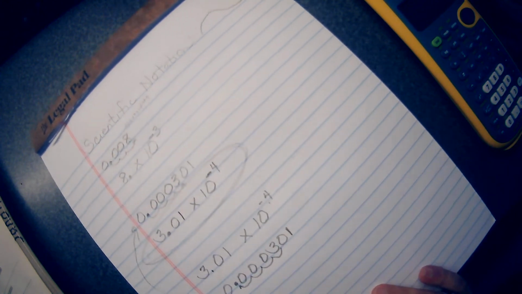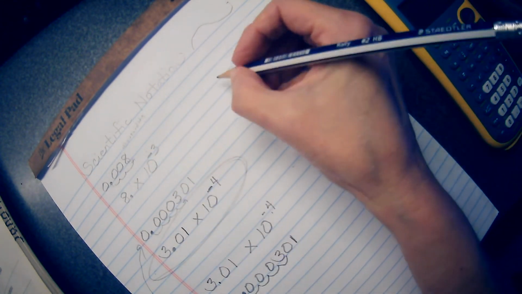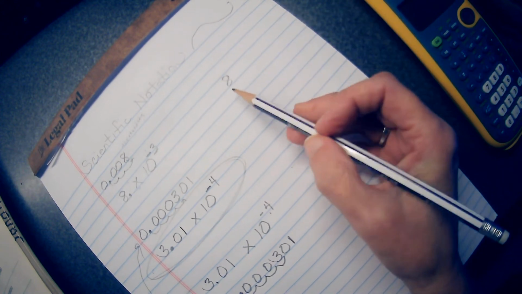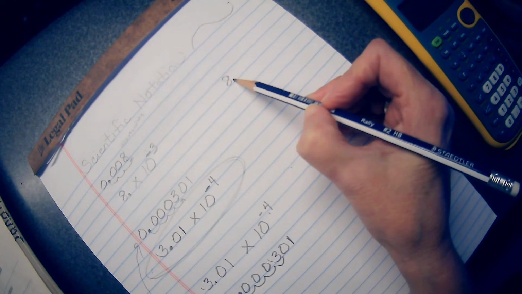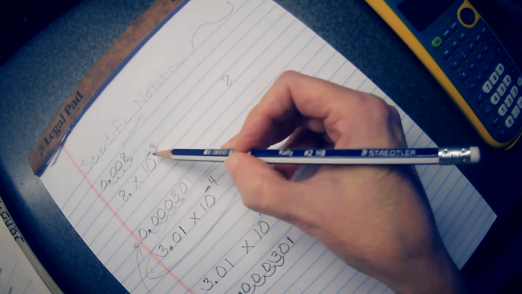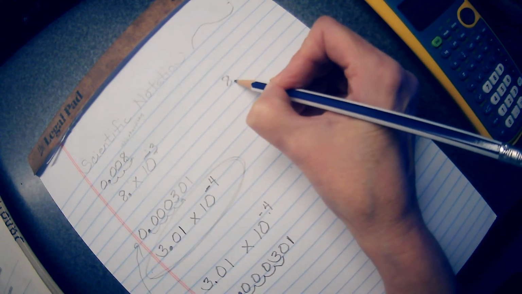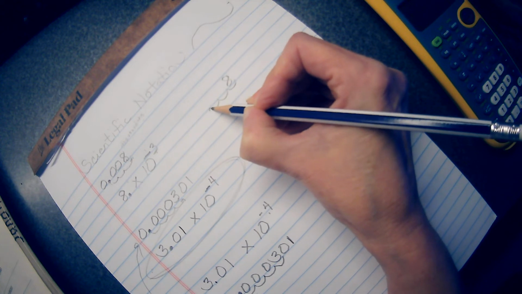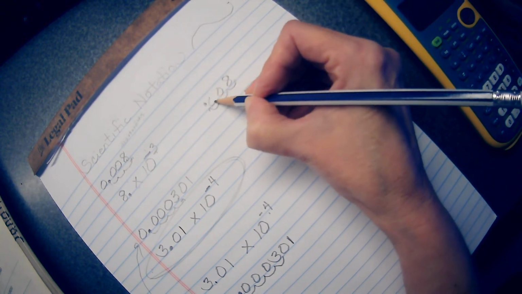Let's do this one right here. We have 8 times 10 to the negative 3. So I will write my 8. Now I have to move that decimal because the decimal's understood behind the 8, 3 places. Since it's negative, I'm going to the left. 1, 2, 3, and put my decimal. Fill in the blanks with my zeros there.